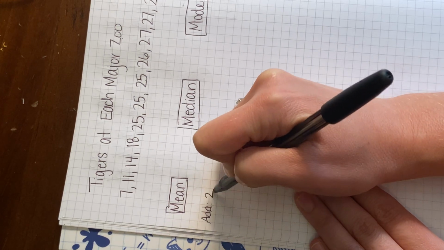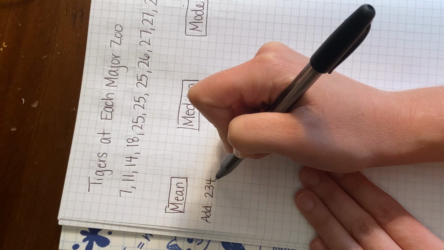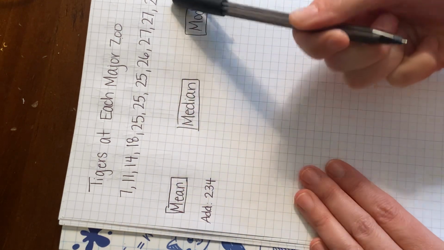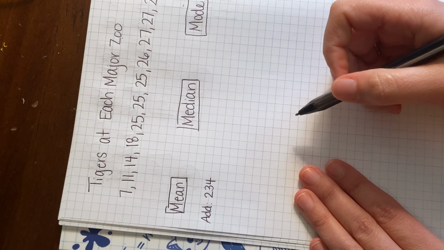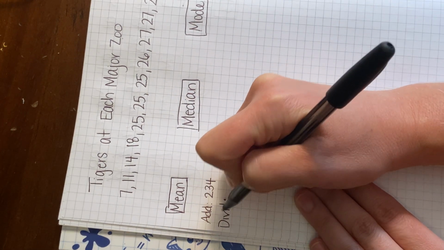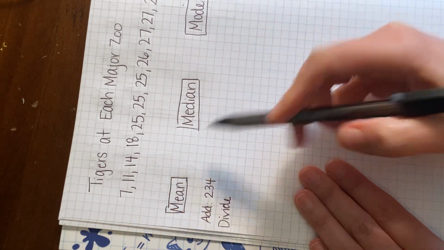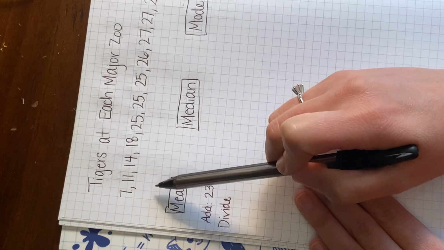my total is 234. Now I know this can't be right because it's not typical for any of these zoos to have 234 tigers. So I remember, I add and divide. What do I divide by, mathematicians? I divide by the number of data points that I have.